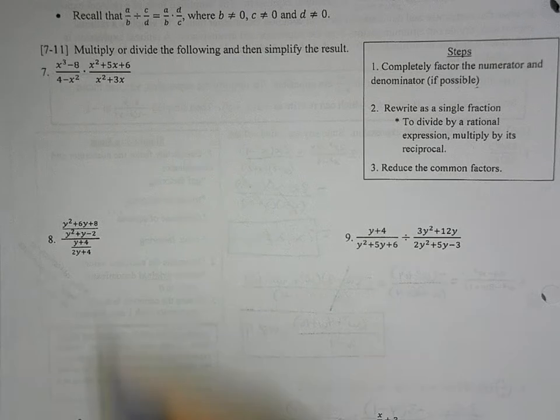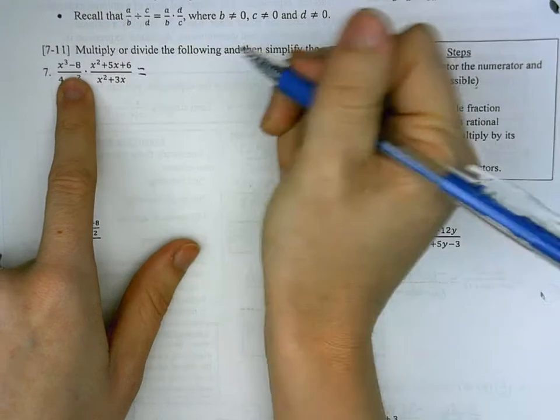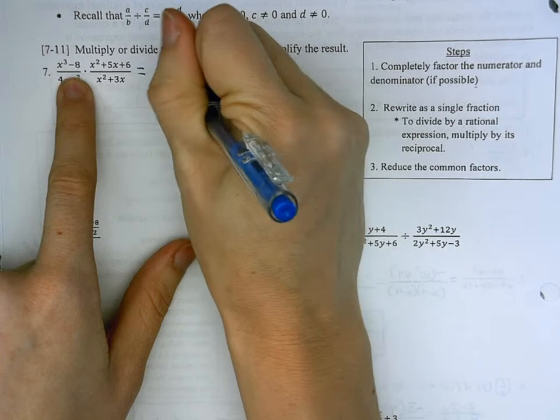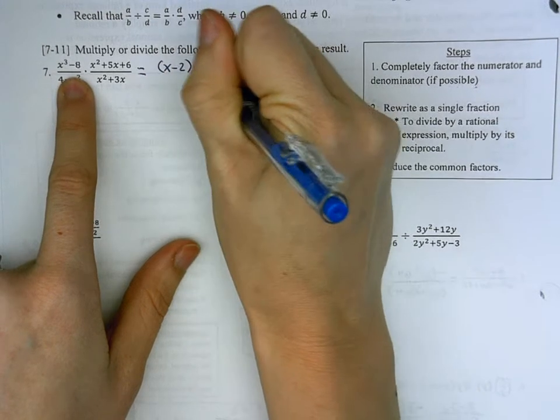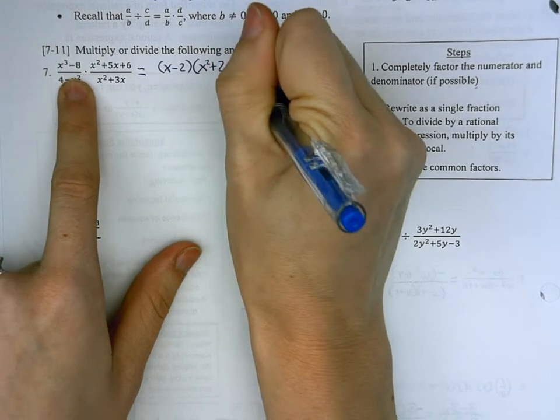Okay? So step 1, factor. We have a cubic factor up here, so this is x minus 2, and then x squared, opposite sign, so plus 2x, and then always positive.